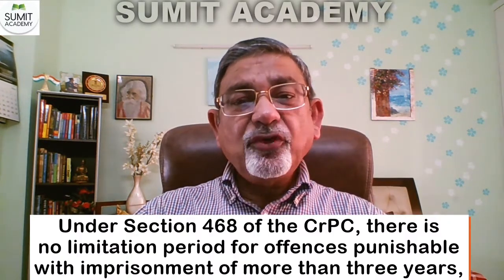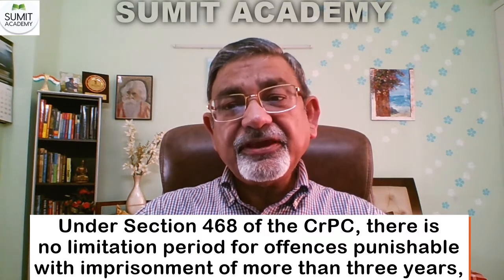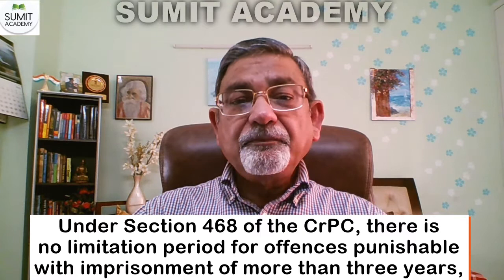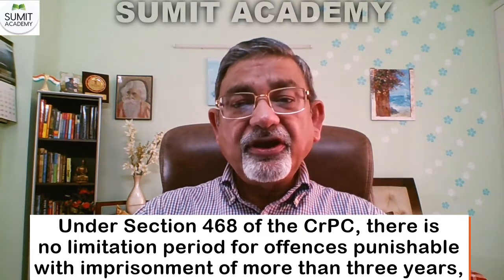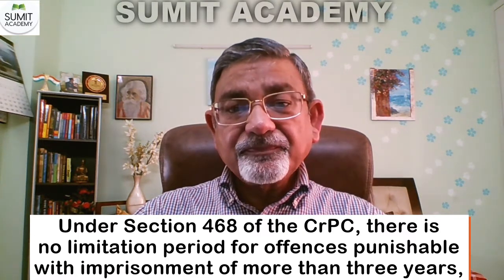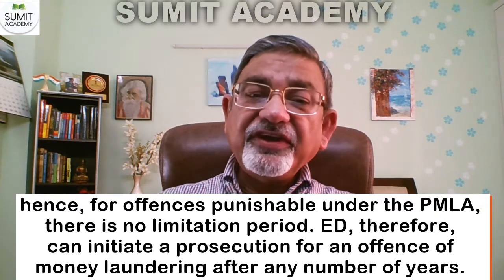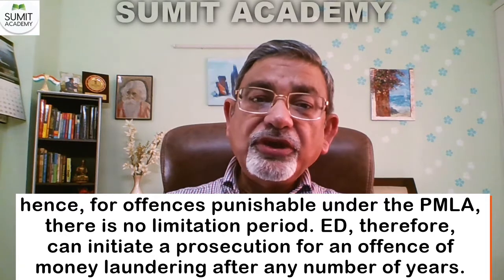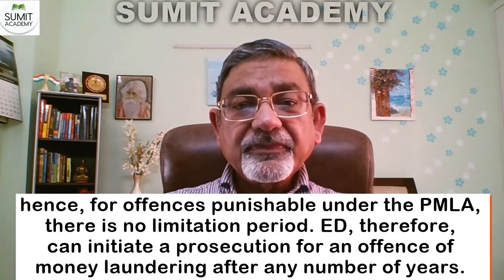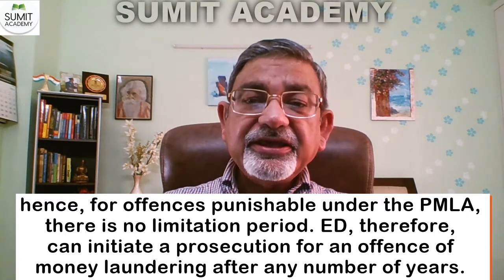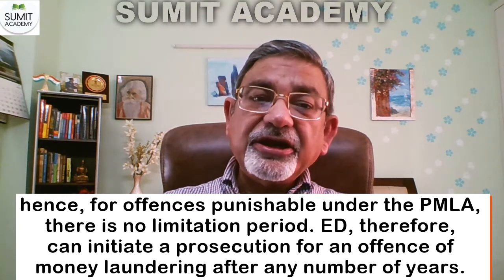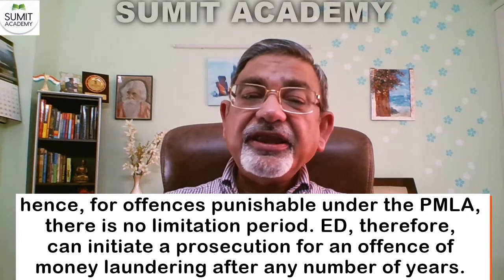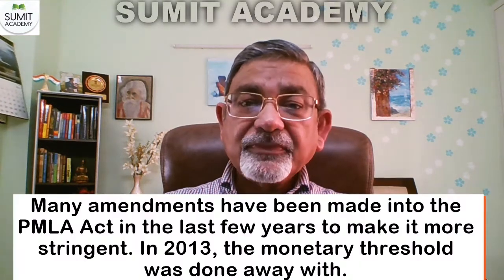Under Section 468 of the CrPC, there is no limitation period for offences punishable with imprisonment of more than 3 years. Hence, for offences punishable under the PMLA, there is no limitation period. ED, therefore, can initiate a prosecution for an offence of money laundering after any number of years.